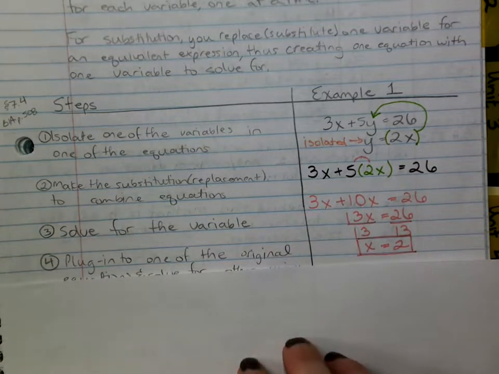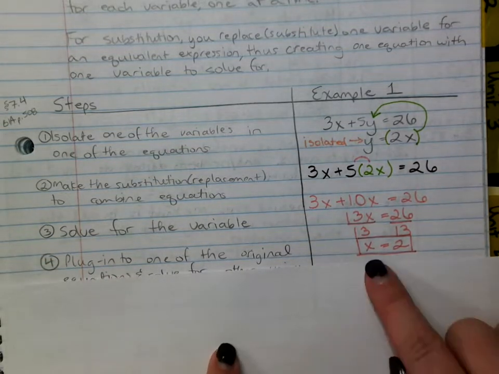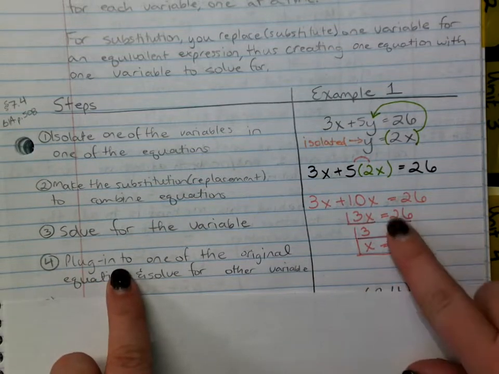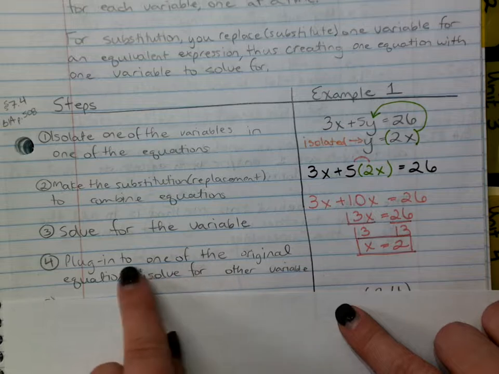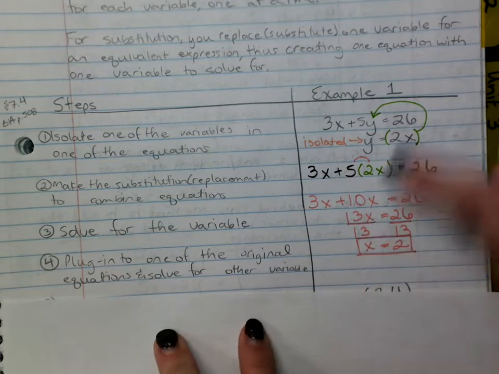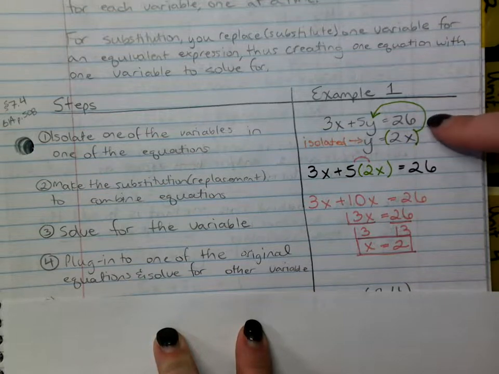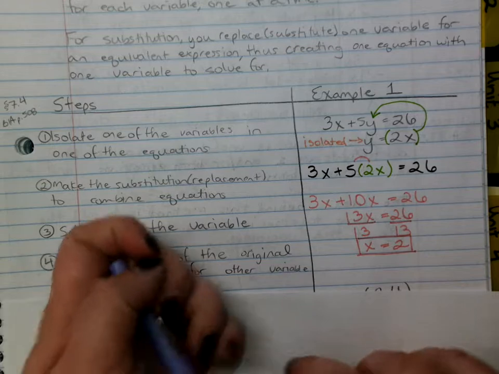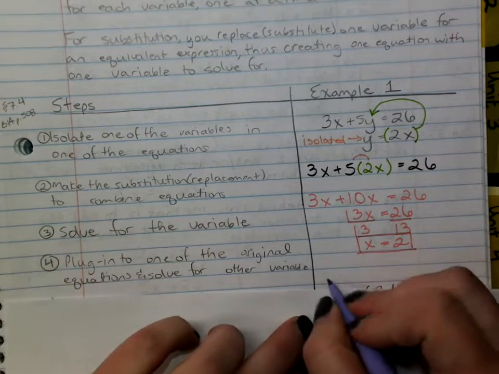From there, we're only halfway done. We have one answer, but we need the other one. So you plug in whatever you get into one of the original equations and solve for the other variable. It doesn't matter which one you plug into, it'll work for both. Whichever one looks easier to you. I personally think the second equation looks easier to me.